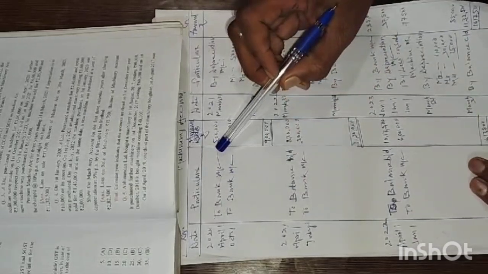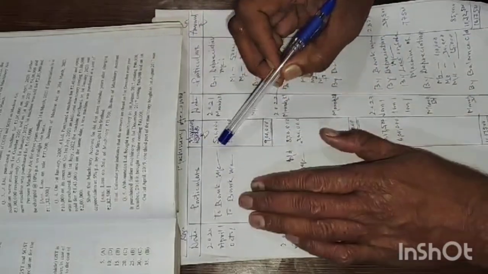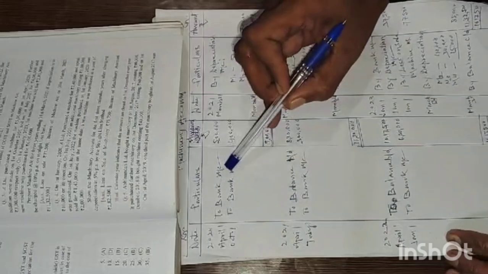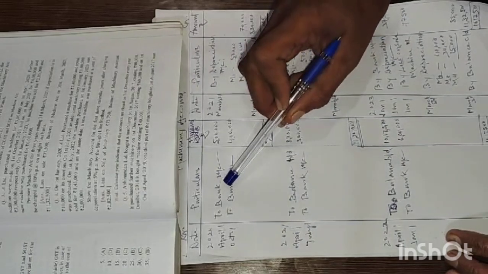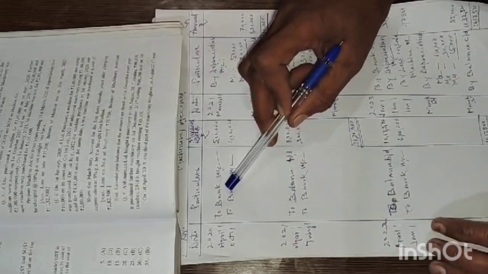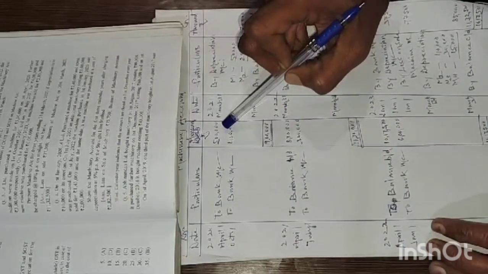The entry will be machinery account debit to bank account. This machinery is debited, so in the debit side of machinery account we write to bank account 5 lakh.